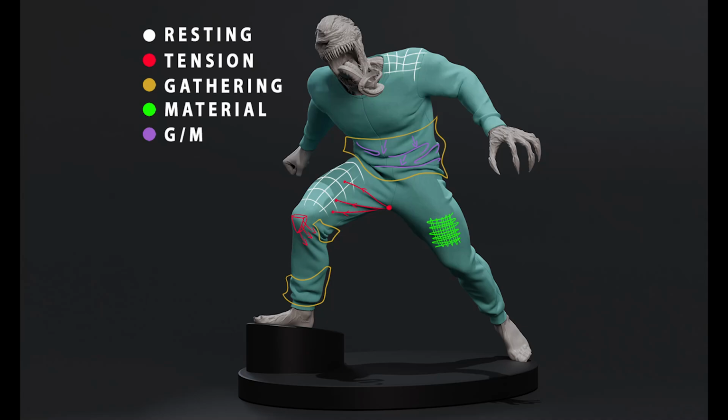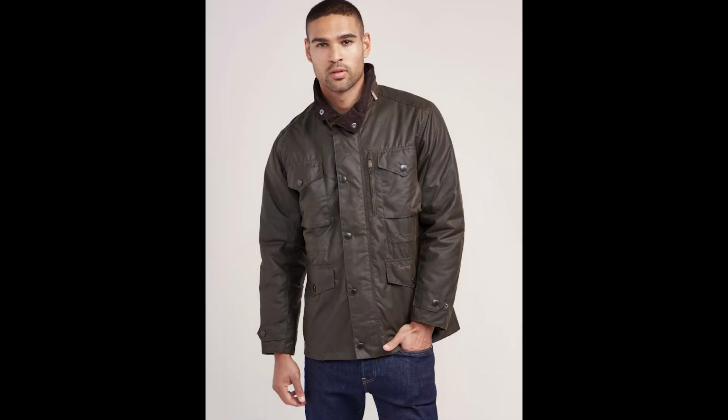Up next we have number four, not as important, but the material itself usually won't dictate the type of fold, but will often soften or add more folds depending on the type of material. So leather acts very differently from silk and cotton, for example.